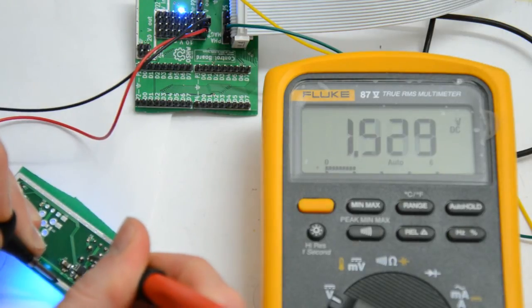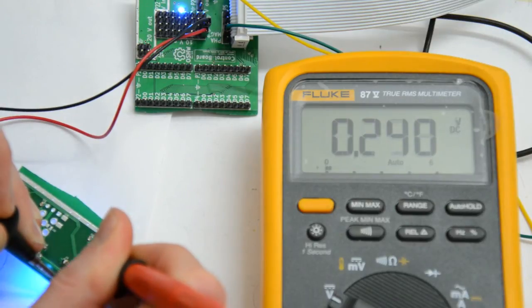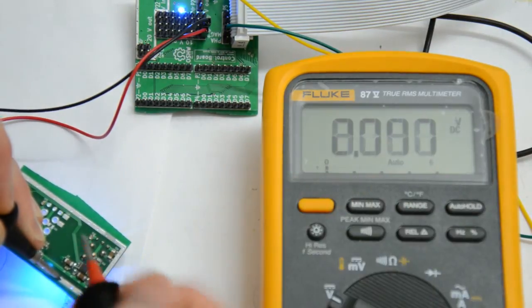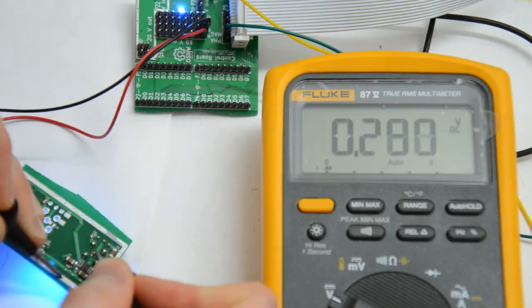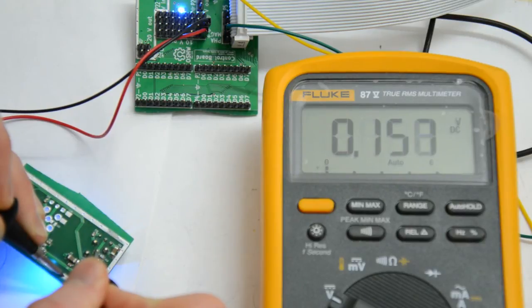That will be this guy. And that's... give me a second, I think I was touching something. This is going to be extremely high impedance, so of course I'm not supposed to touch it. And this is 0.2 volts and falling.